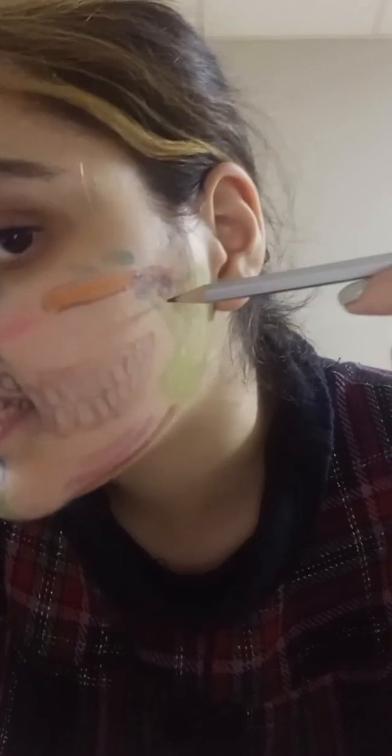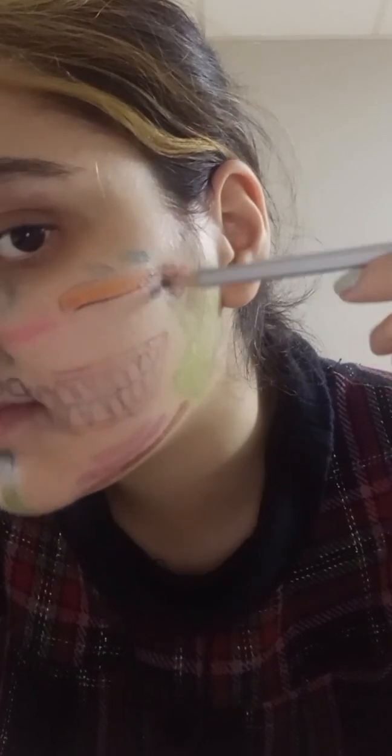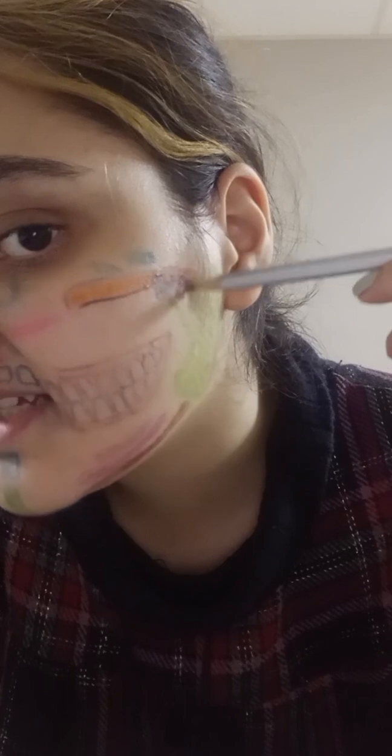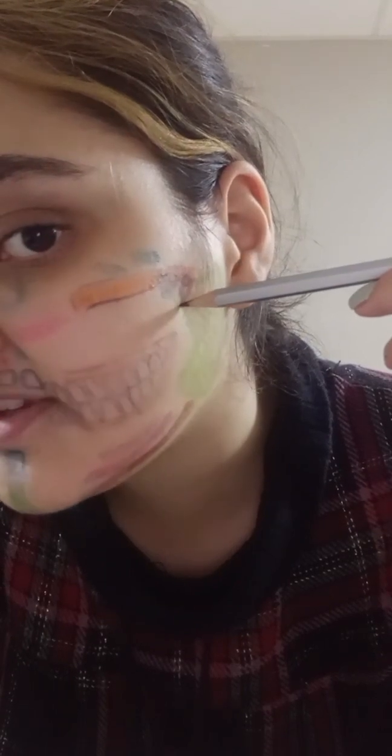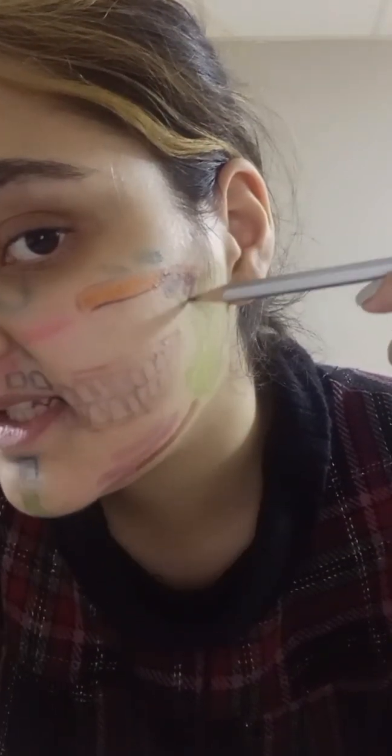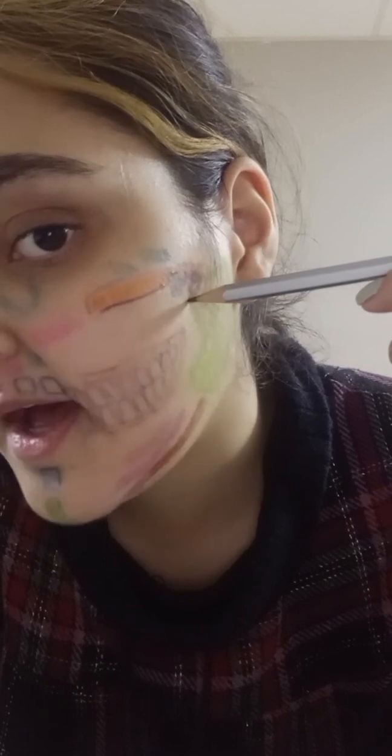We have two parts in here, this part and this part. We call this part the pterygoides lateralis. It depresses the mandible and opens the mouth.